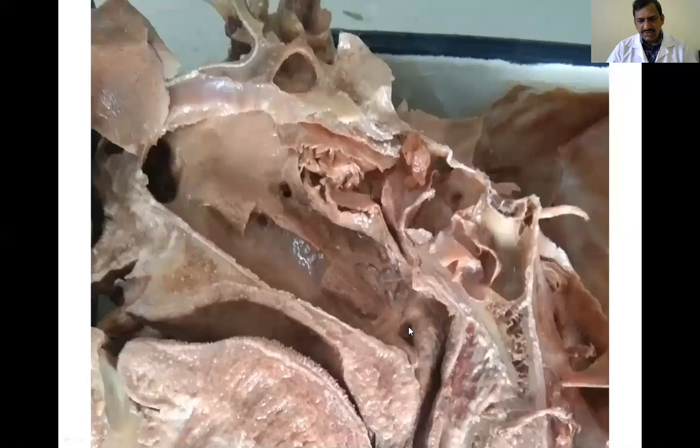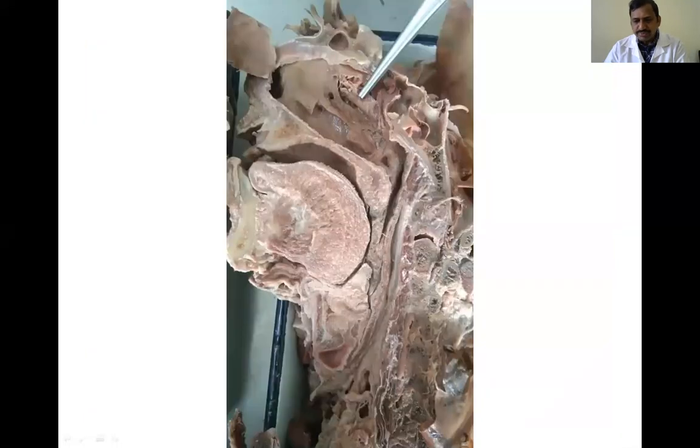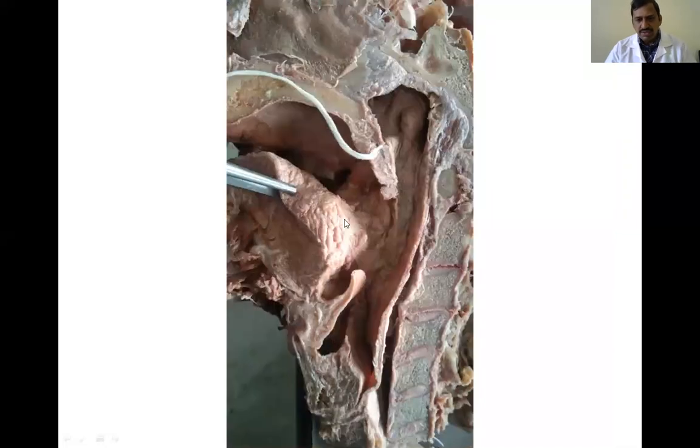Here you see this is the opening of the auditory tube, and this is the tubal elevation, and this is the tubal tonsil, and above this is the pharyngeal tonsil, and below this is the lingual tonsil. Here is the location for the lingual tonsil. This is the lingual tonsil, this is the tubal tonsil, this is the pharyngeal tonsil, and this is the palatine tonsil. So these are all arranged in the form of a ring.